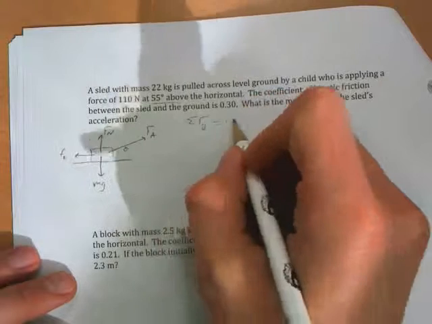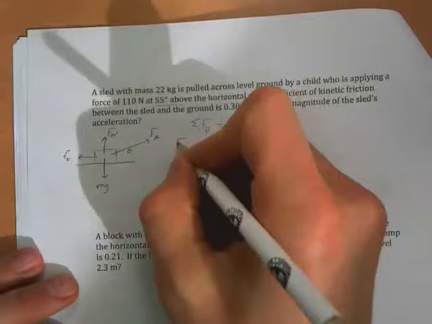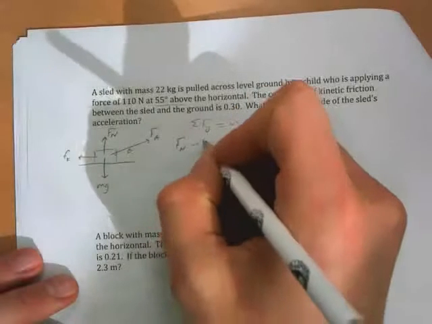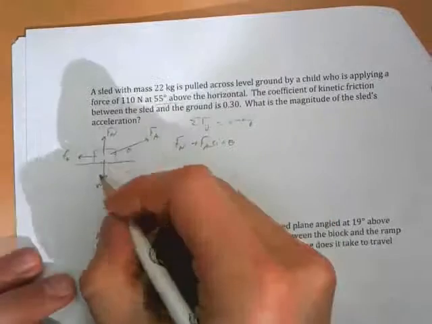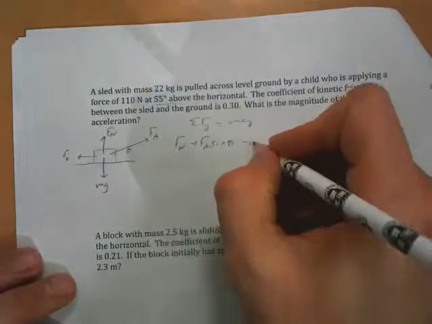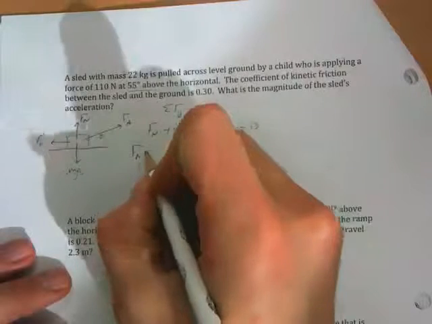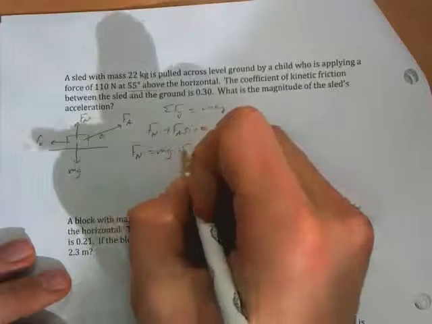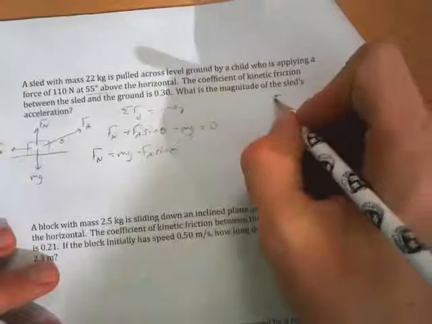In the y direction, sum of the forces equal to mass times acceleration. In the y direction, we have a normal force upward. We have a component of the applied force upward, and you can see there's a gravitational force downward. There is zero acceleration in the y direction. So in the y direction, we can determine that our normal force is equal to mg minus applied force sine theta.